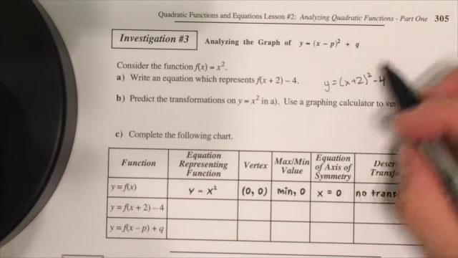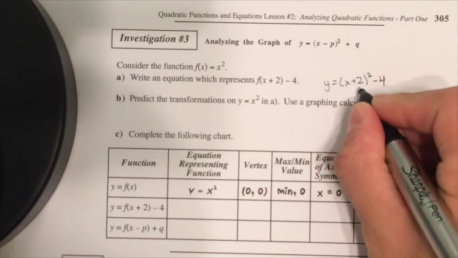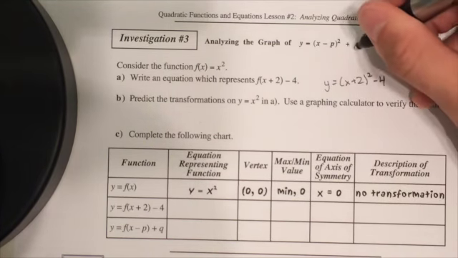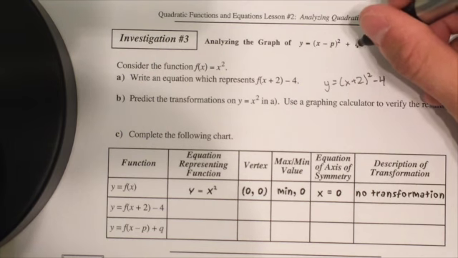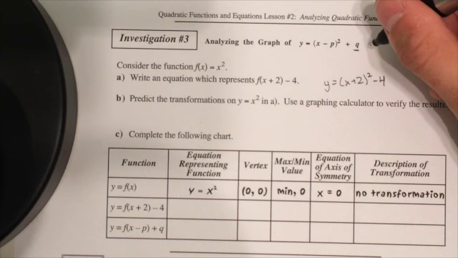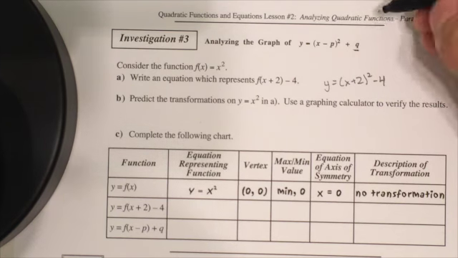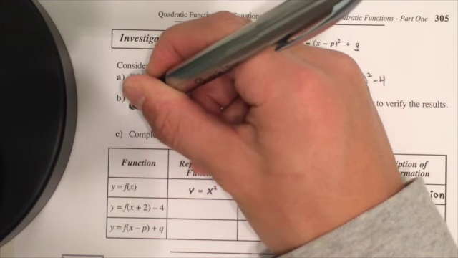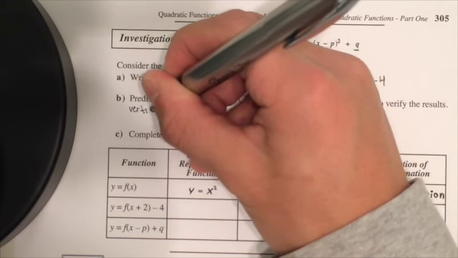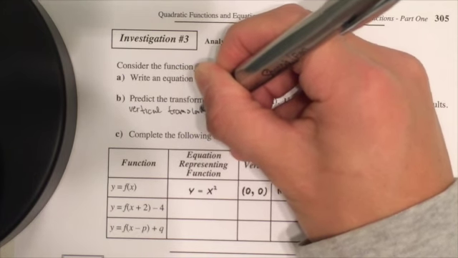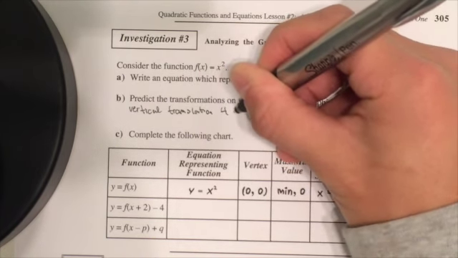Okay, so what I'm going to predict is, remember if we're using this form with p and q, then if we have a negative q value like we do here, that's going to result in a translation 4 units down. So I'm going to say there's going to be a vertical translation 4 units down.